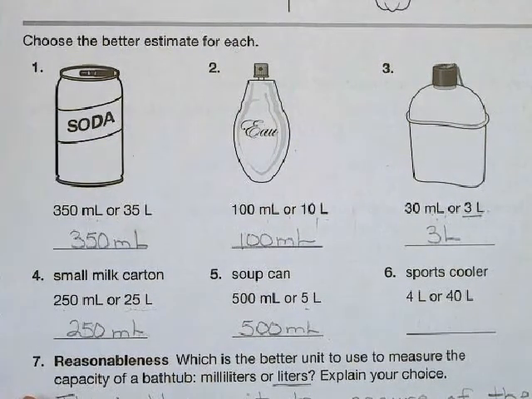So many of you have gone to the river or you've had a sports event and you know what a sports cooler is, where you put your drinks. If you were to fill that sports cooler with some type of water or liquid, would you choose 4 liters or 40 liters?